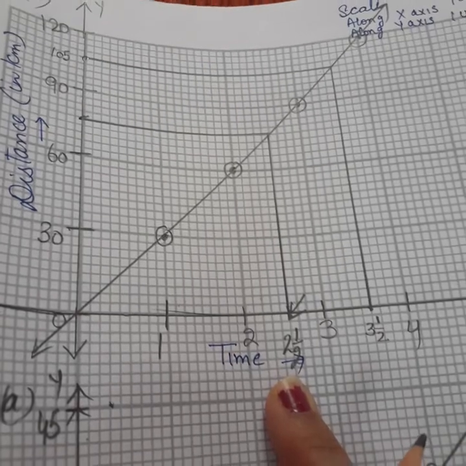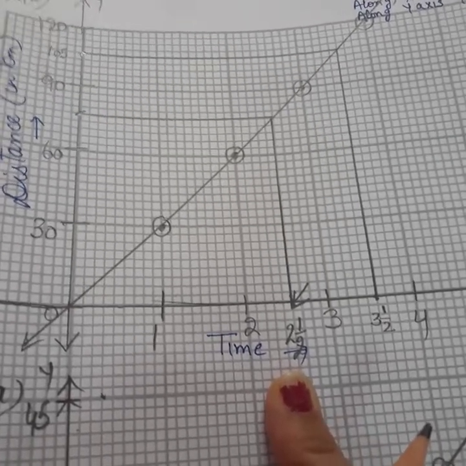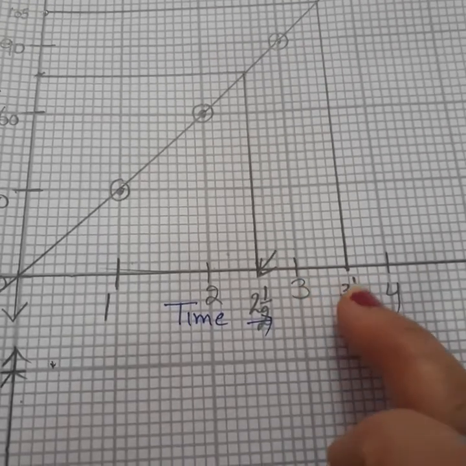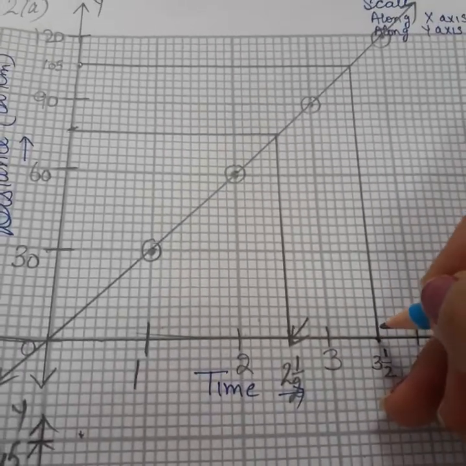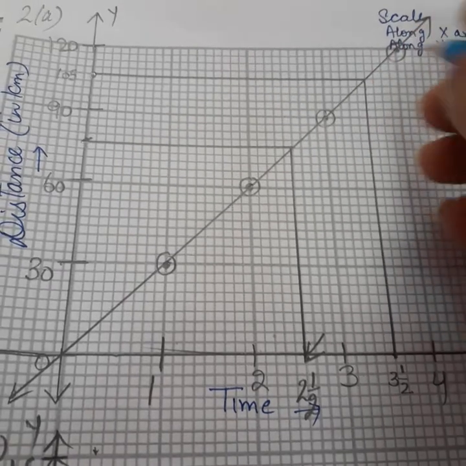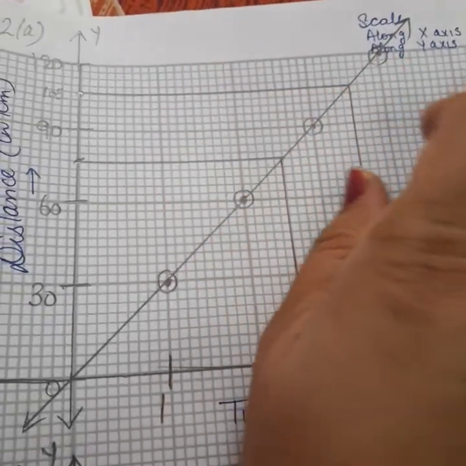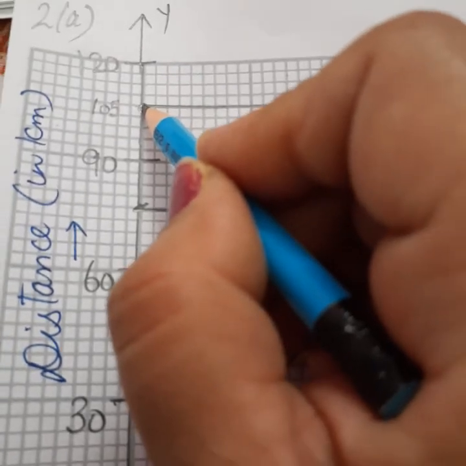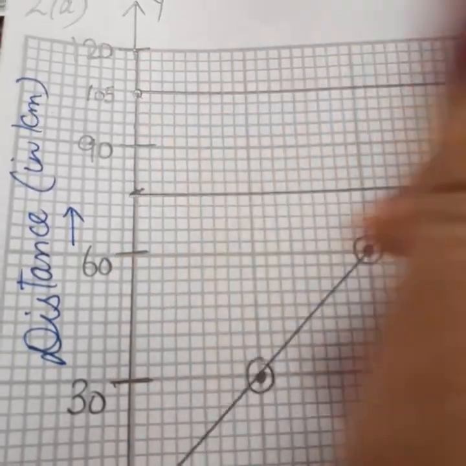In the second part, find the distance covered by Ajit in 3.5 hours. Now 3.5 hours is between 3 and 4. So now draw the line from here and then from this draw a perpendicular line on the y-axis, and we see this point 105, between 90 and 120.